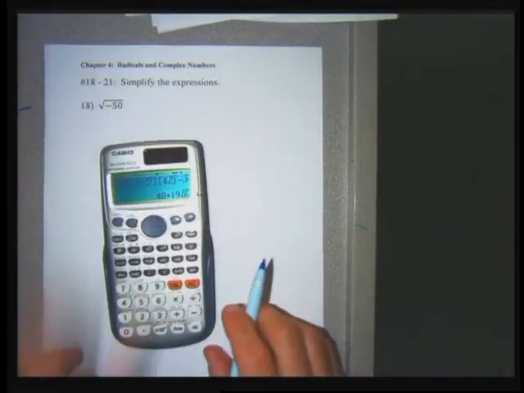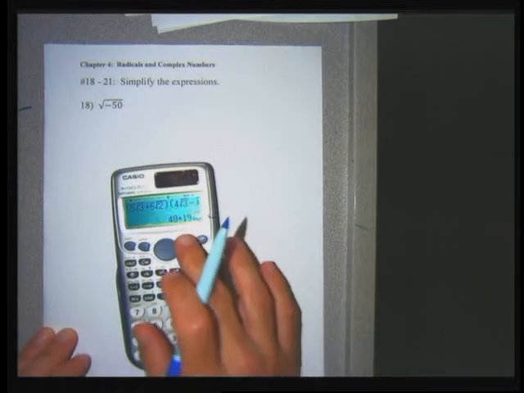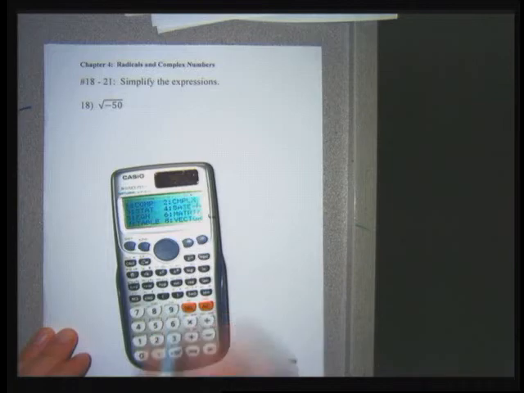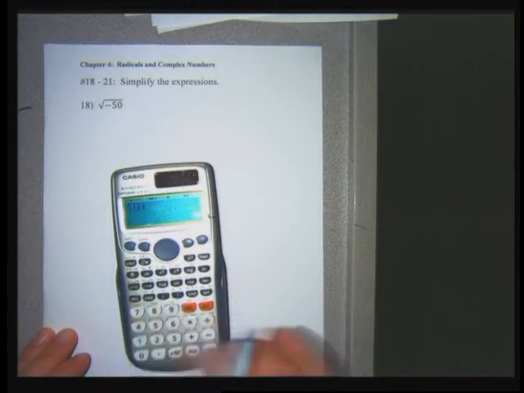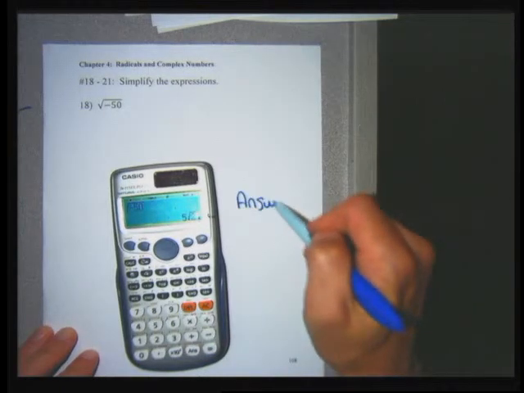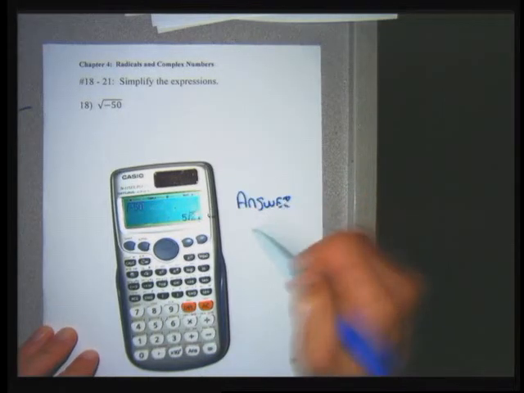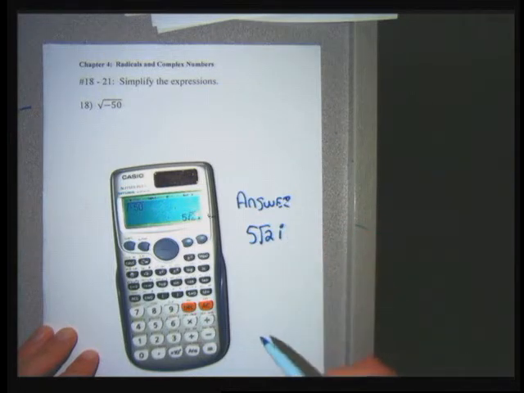Hey, finally to the i problems. I'm going to get my calculator back in complex mode. I won't factor in complex mode, but certainly do this. So mode 2, and now square root of negative 50. The answer is going to be 5 square root of 2 times i. The i is not under the radical, it's after the radical.